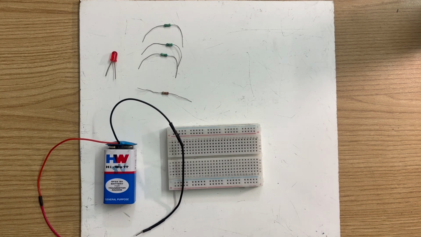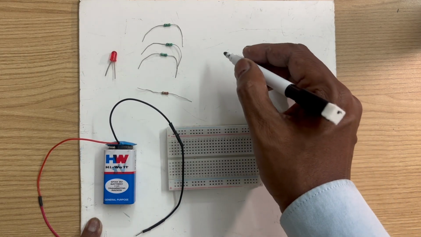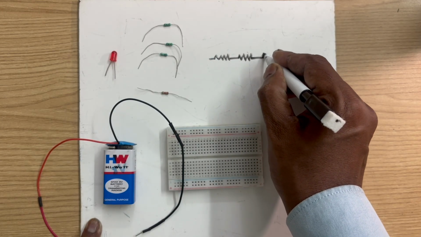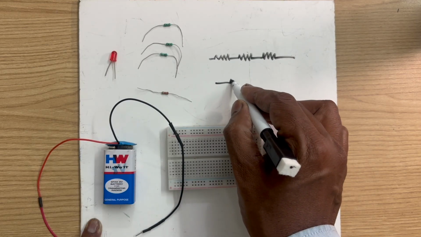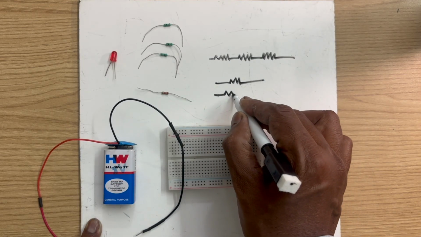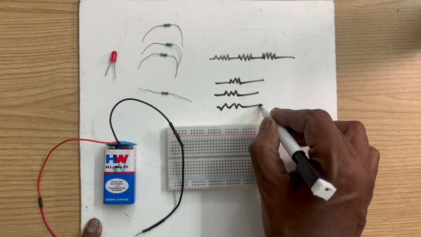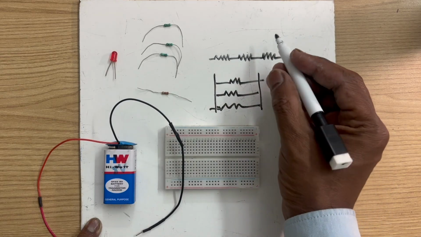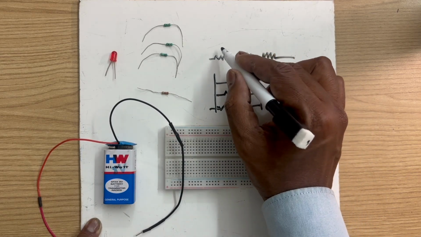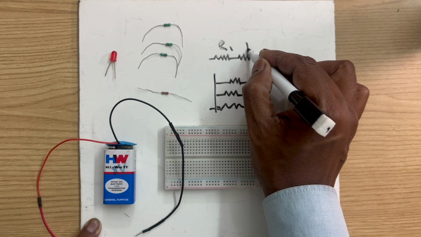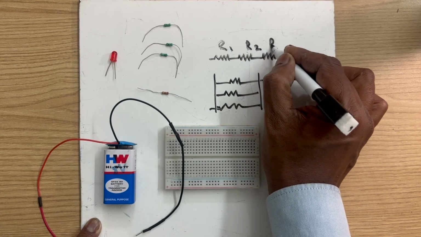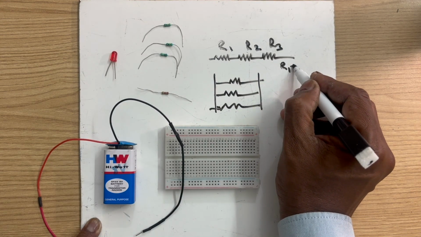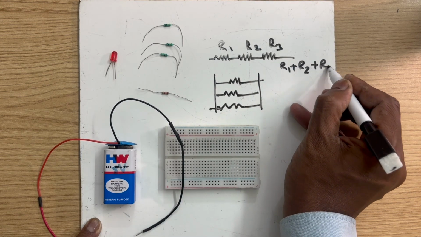In this activity, we will learn the concept of resistance in series and resistance in parallel. Usually the resistances in series add up. If it's R1, R2, and R3, the total resistance would be R1 plus R2 plus R3.